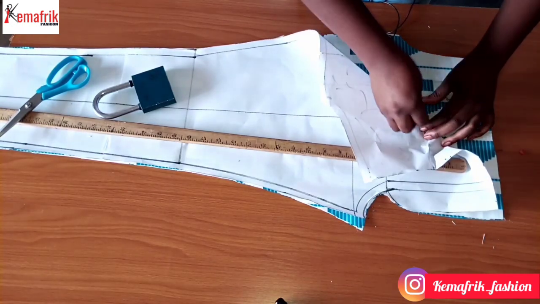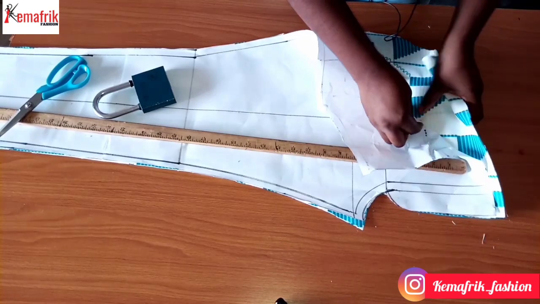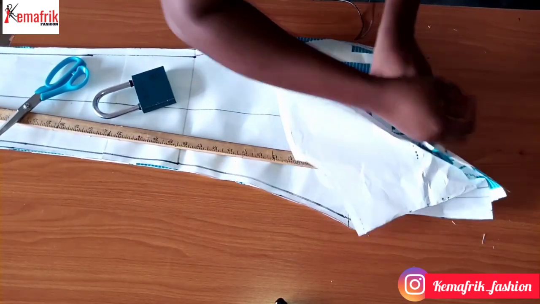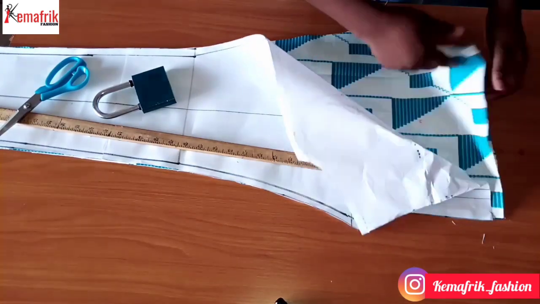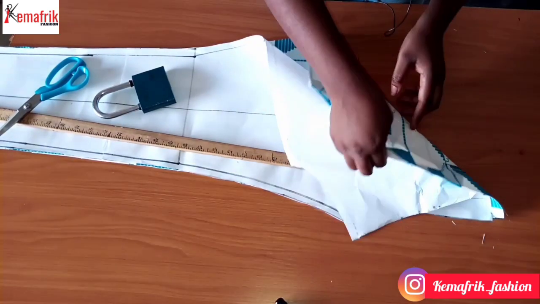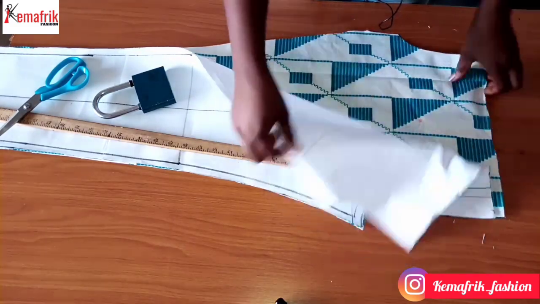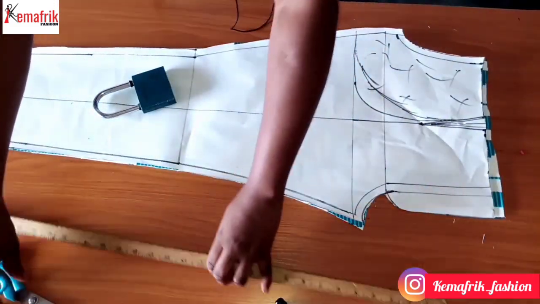Okay, I'm marking the apex of my dart. I'm going to mark it on the two sheets and the two pieces of fabric. Okay, so I'm marking the wrong side, so that way when it's time to sew, I just take in half inch this way and take my dart down. So that's it with this.